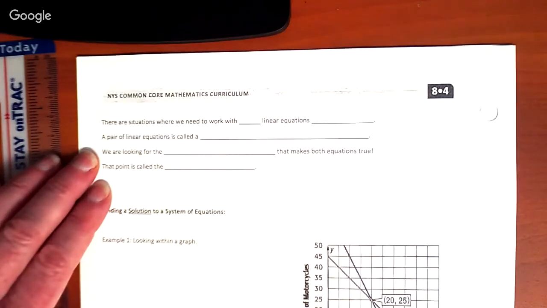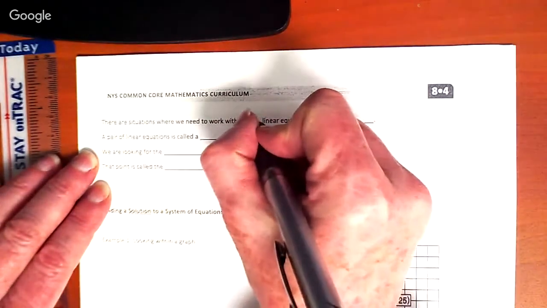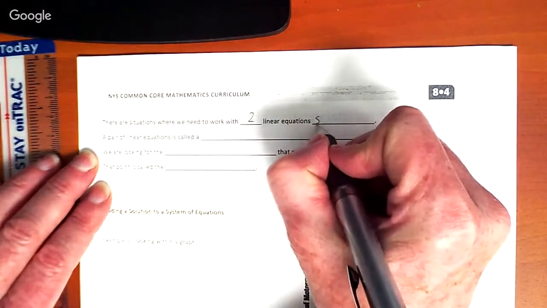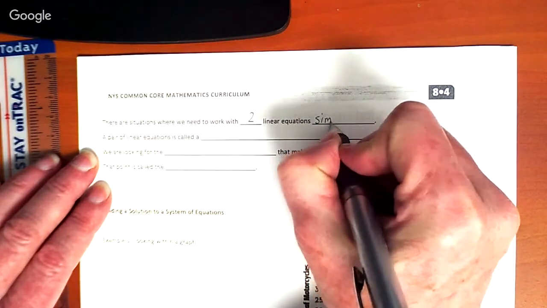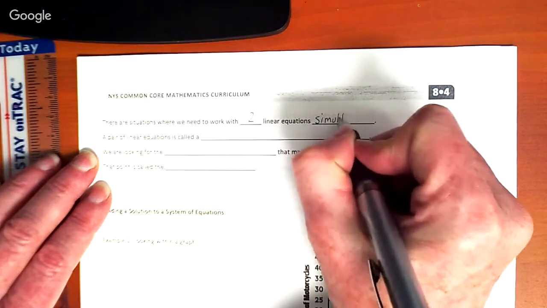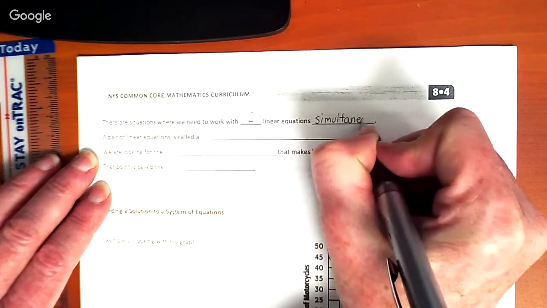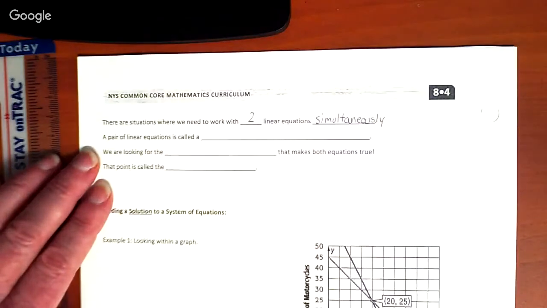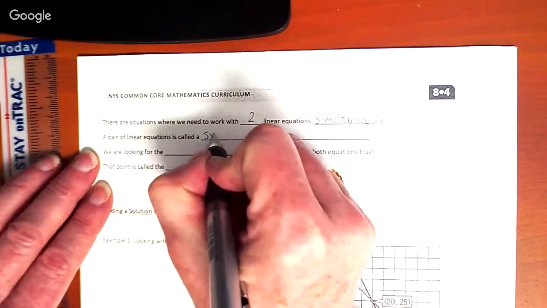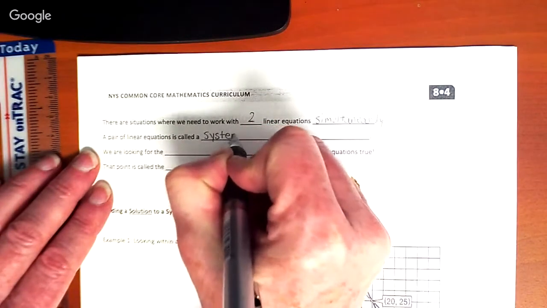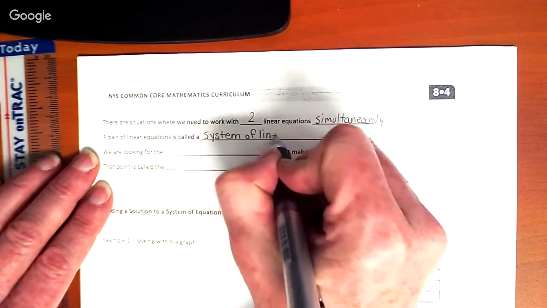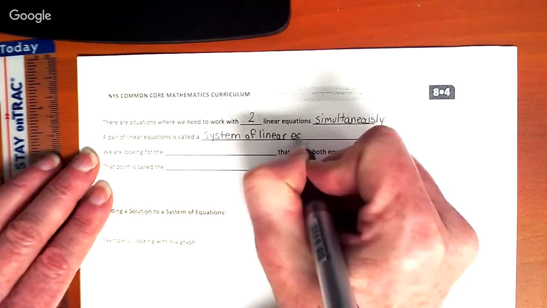There are situations where we need to work with two linear equations simultaneously. A pair of linear equations is called a system of linear equations.